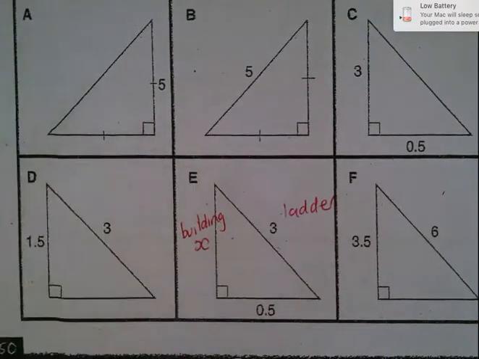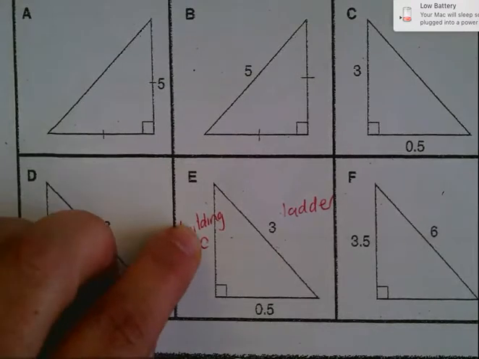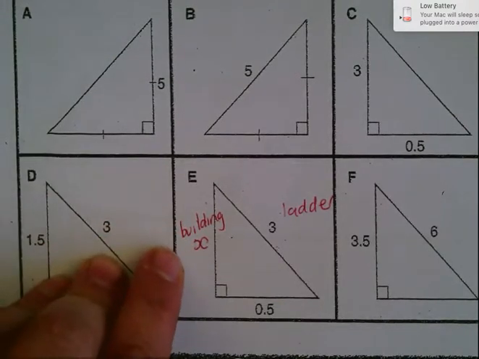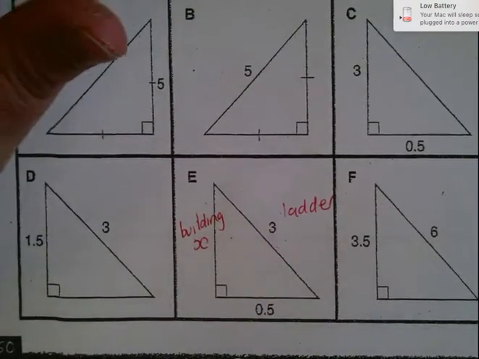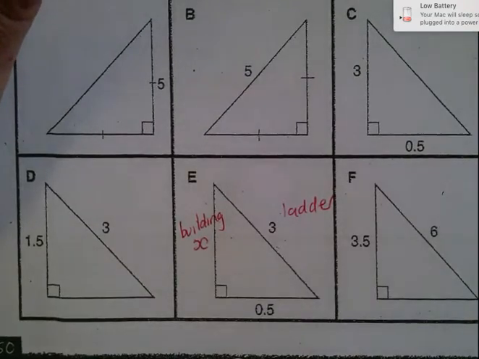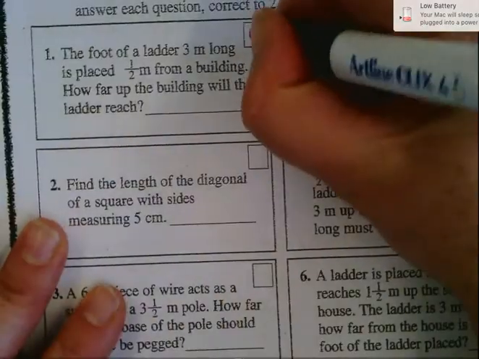So let's just match the diagrams. I'll let you find the side lengths later. Is this a long or a shorter side that you're finding? All right, so our main thing here, girls, is to match the diagram with the problem. You can finish the rest off for homework.